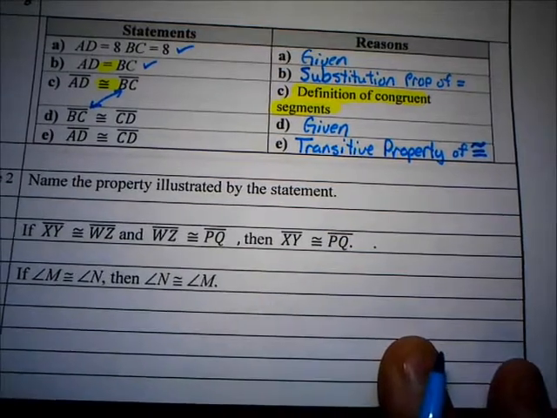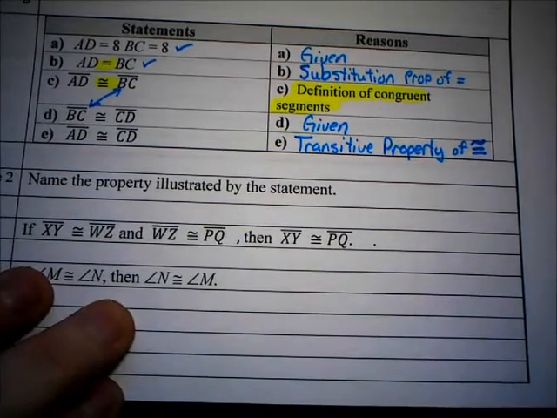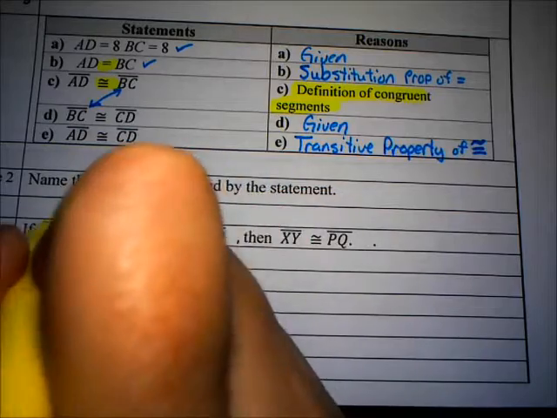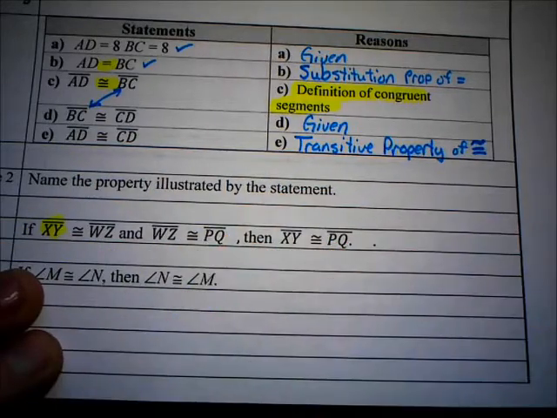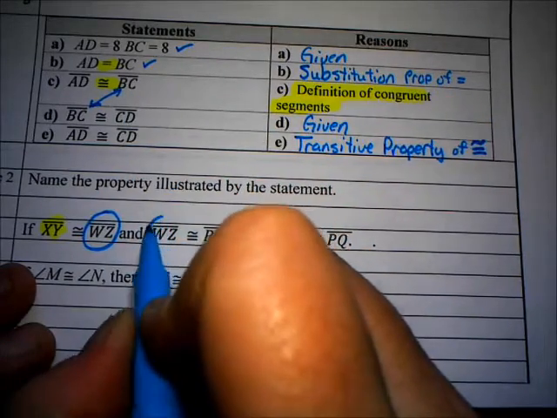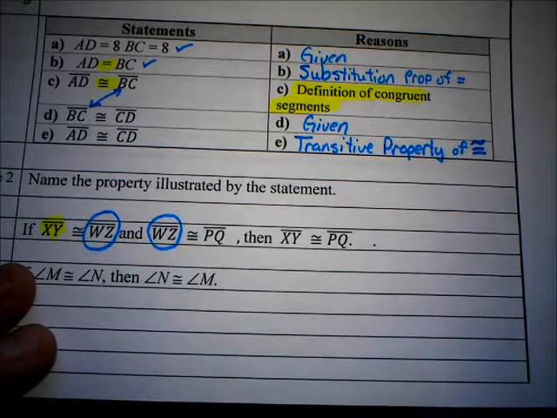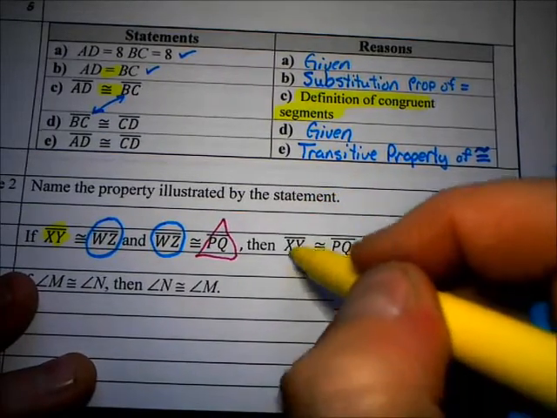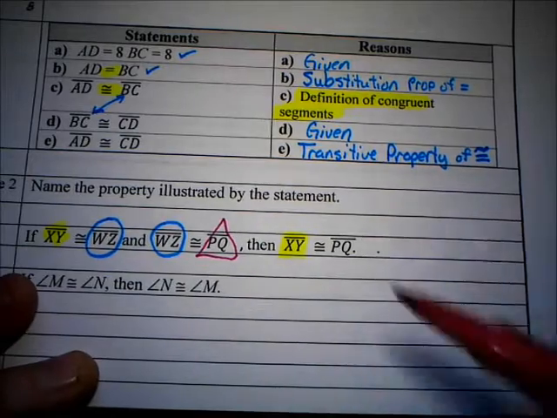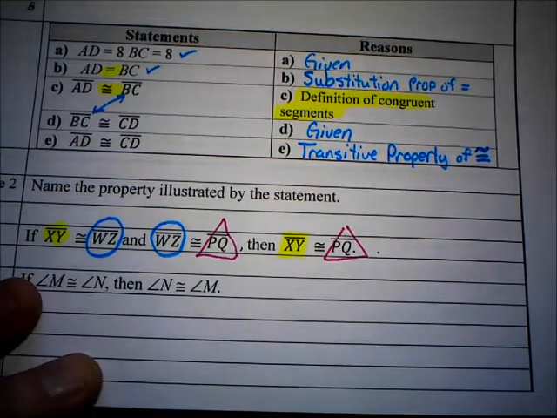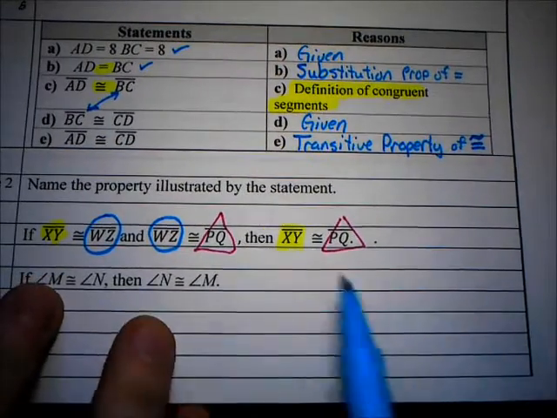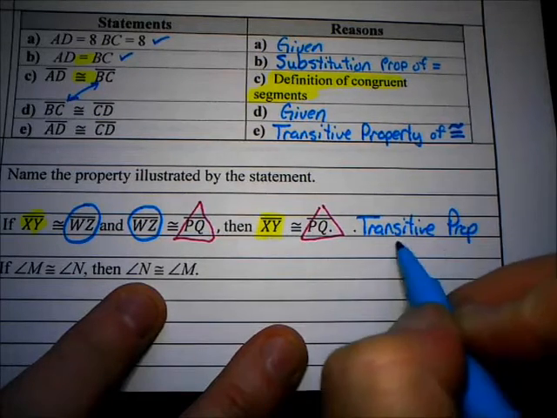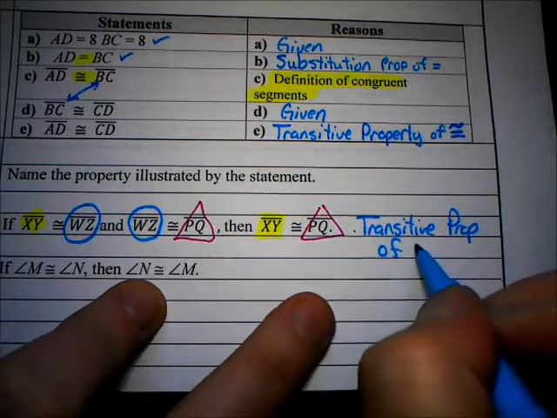Alright, number 2. Name the property illustrated. If I look at the first one, YX is congruent to YZ. Then YZ is congruent to PQ. Okay, wait a minute. There's WZ. YX, WZ, WZ, PQ. There's something different there. Then it repeats. YX is congruent to PQ. What property is that modeling? Okay, and this one is traveling again, so that means this is the transitive property of, and these have congruent symbols, so this is of congruency.